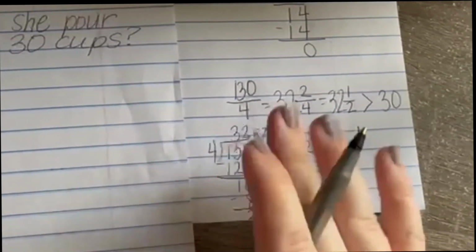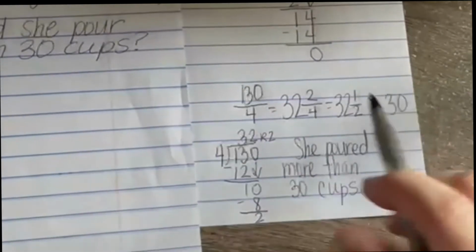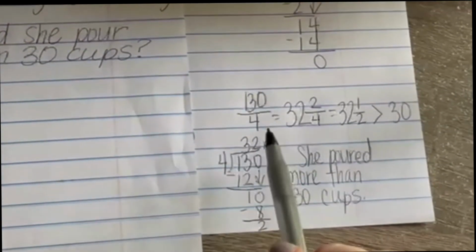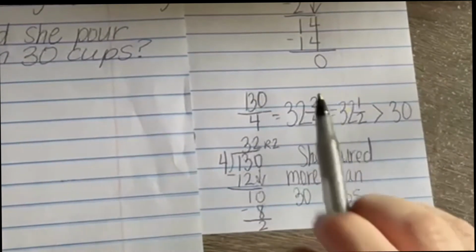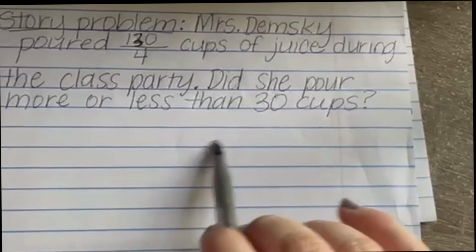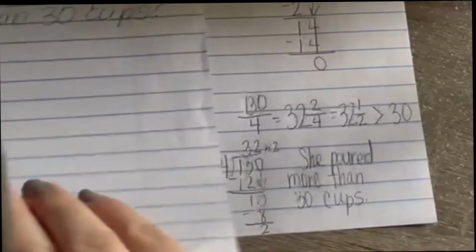Okay? No matter what the numbers are, if that's how this question is written, which is how most of them are going to be, these are the steps you need to follow. Basically, you just turn that improper fraction into a mixed number and then compare the mixed number with the number that it's asking you to compare it to, to figure out if she poured more or less than.